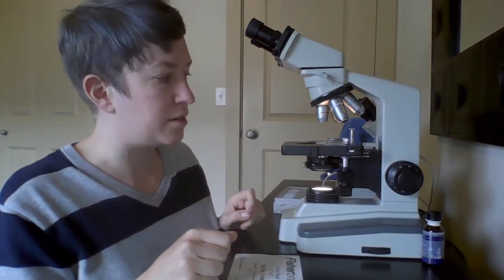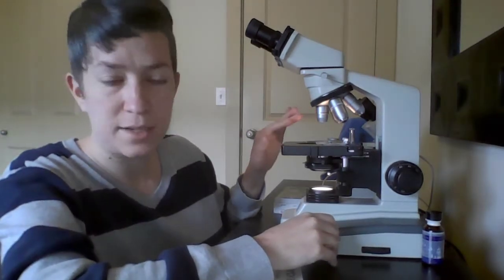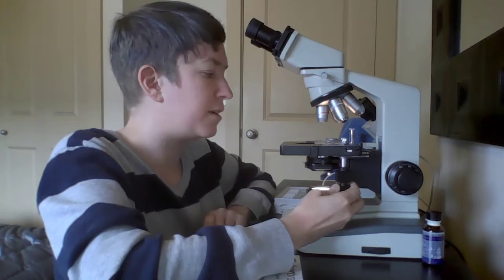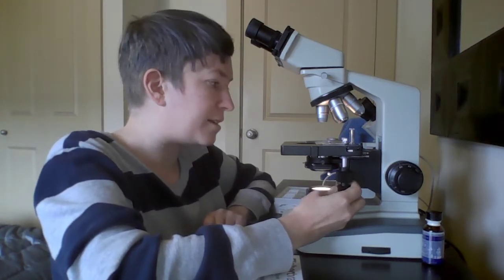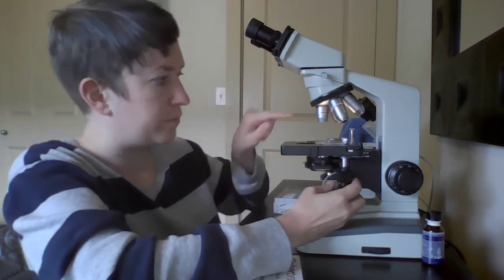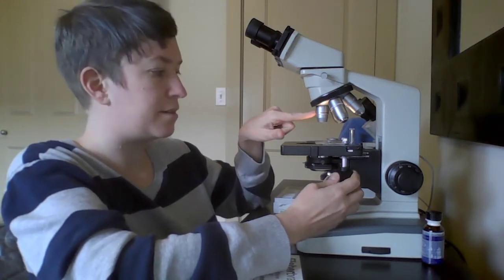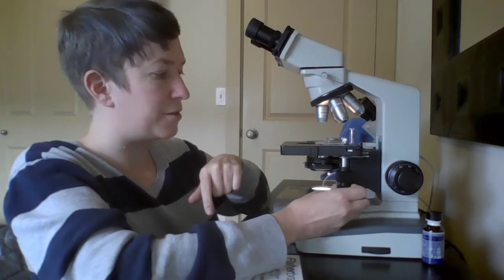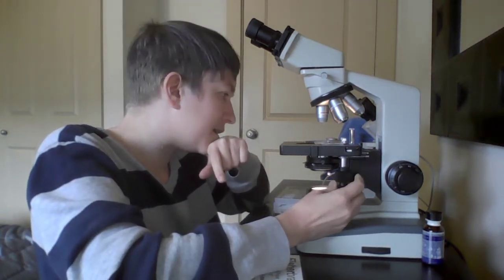Next, what I want to do is just from the outside, try to move the stage control knobs until the specimen is in the very center, just above the light and below the scanning lens. So the top knob will move it up and down, the bottom knob will move it left to right, and we want to get that as centered as possible.